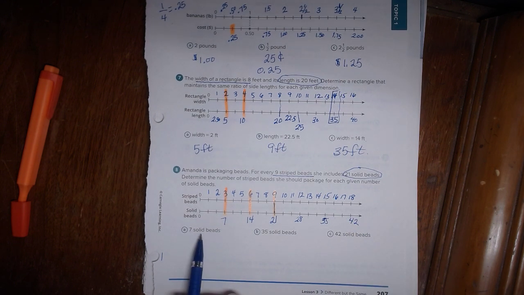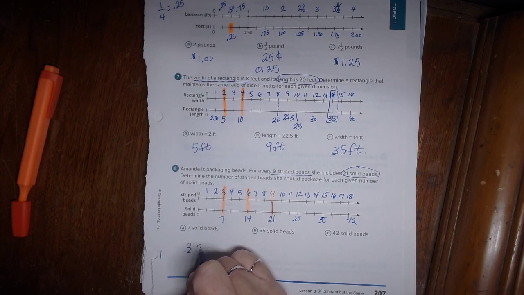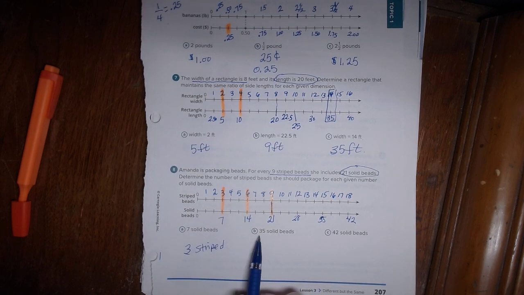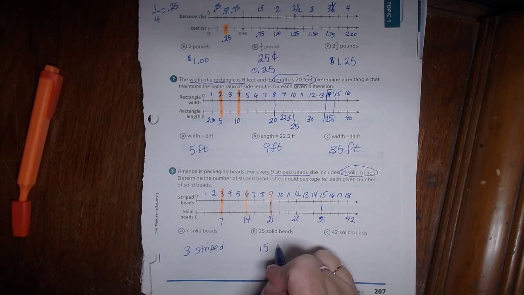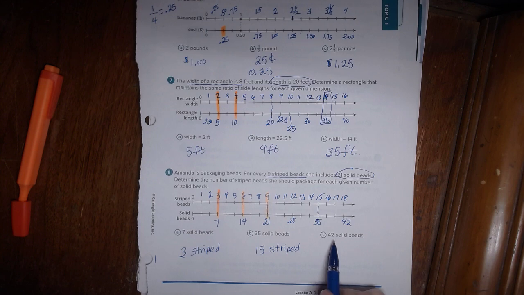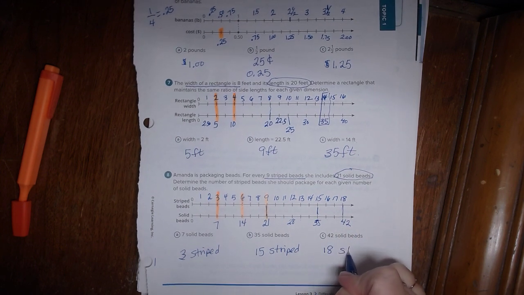Okay, so 7 solid beads is here. So the striped beads are 3 striped. 35 solid is here. That matches with 15 striped. 42 solid matches with 18 striped.